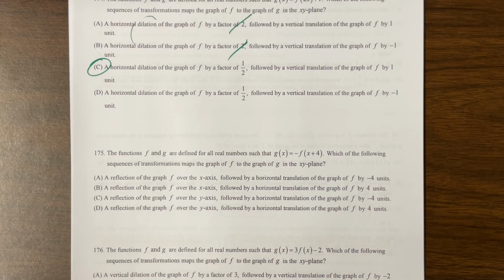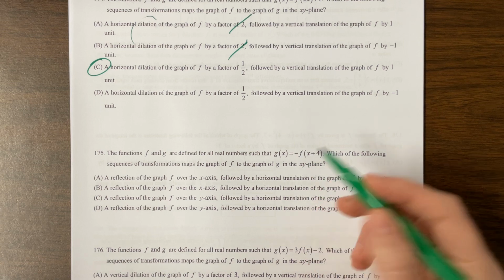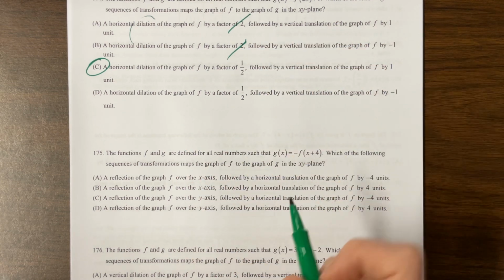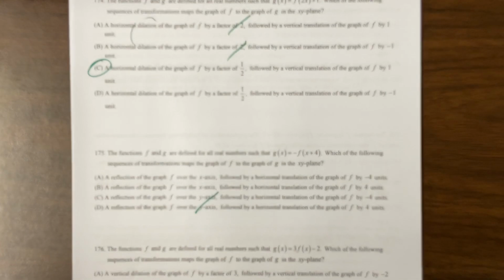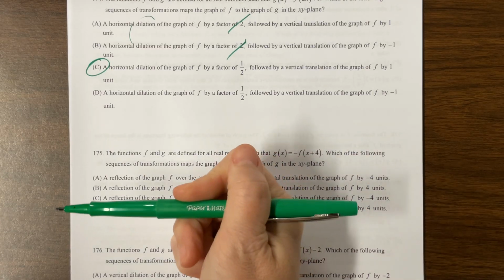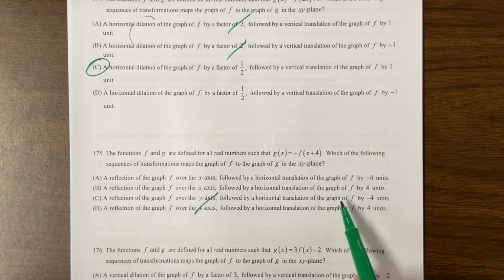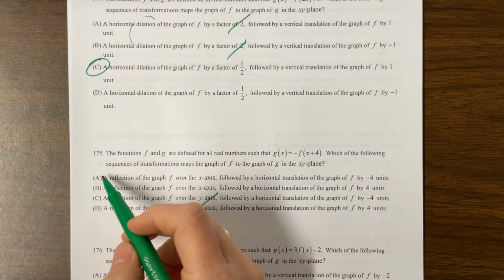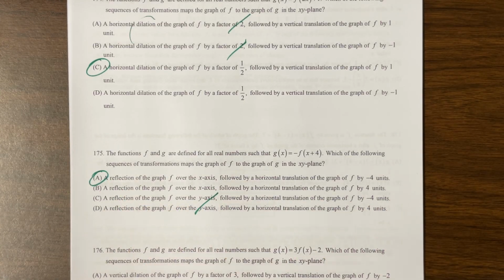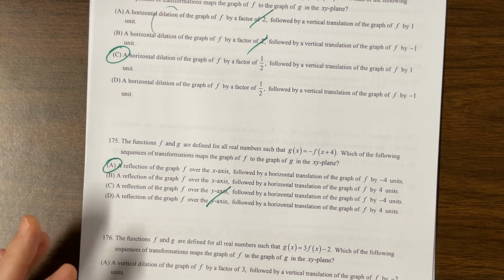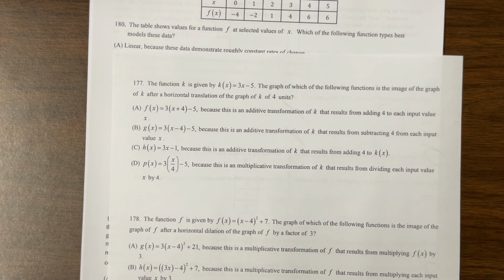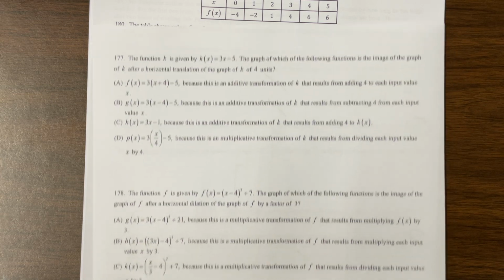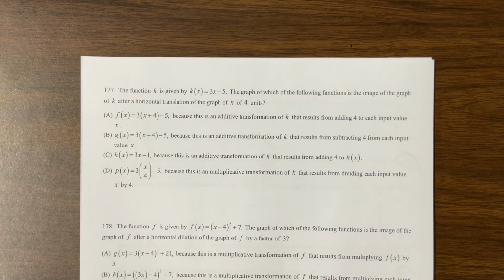The next one, this was a reflection over the x-axis, so not the y-axis, and then it was shifted to the left 4, so followed by a horizontal translation left 4 by -4 units. Okay, so there's that. I don't feel like doing that one. I think some of these are kind of similar. Let's see. Oh no, number 177 looks a little different.